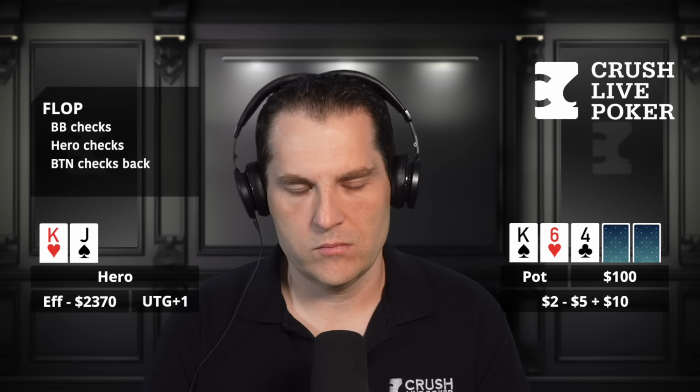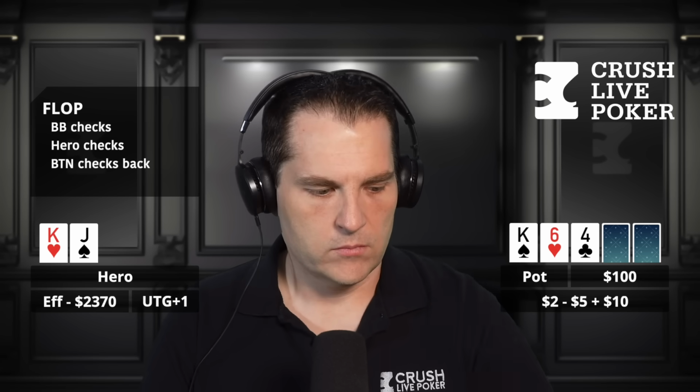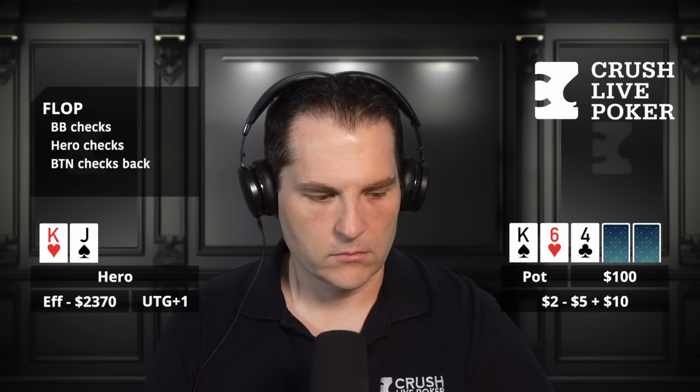Yeah, I agree with everything that you had to say there. I think there's a lot of information to be gained by checking, right? We can see what the villain on the button does, and then on the turn, if it checks through, we can see what the villain in the middle blind does. I also think this villain on the button is never going to have a hand like kings. He's not a trapper, and even if he just has king-X, king middle kicker or something like that, he will be stabbing this flop. So when it checks through, I suspect he has either air or some kind of weak showdown value at this point. So what's the turn?